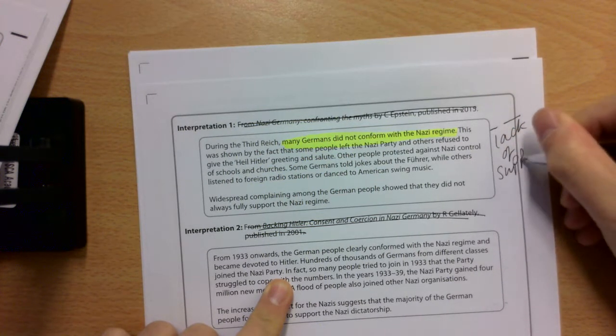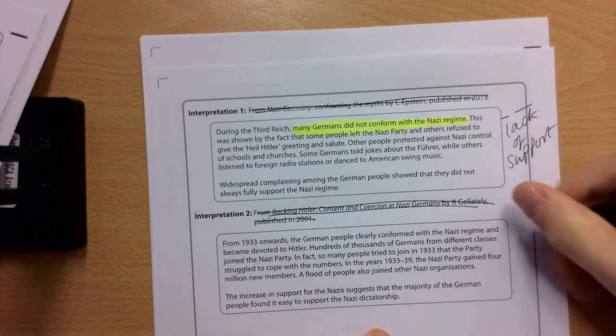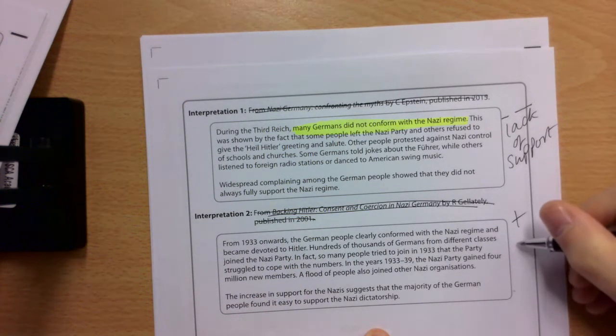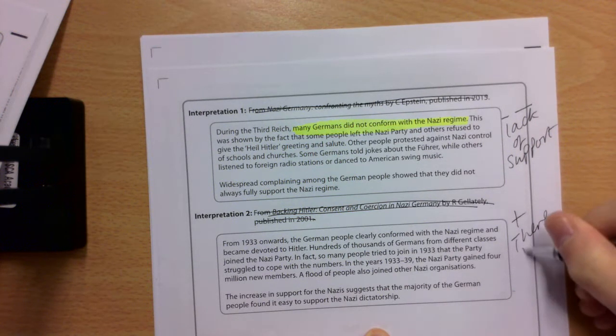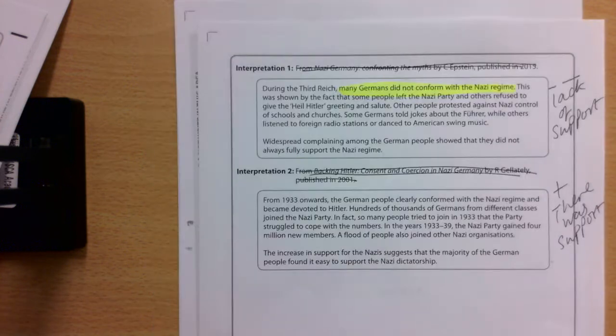Now, I don't even need to read the second interpretation yet. I automatically know, and we'll see if I'm proven right, that this one is going to say there was support. Okay, I can already make that guess. Being an examiner lets me know that that's probably the case.